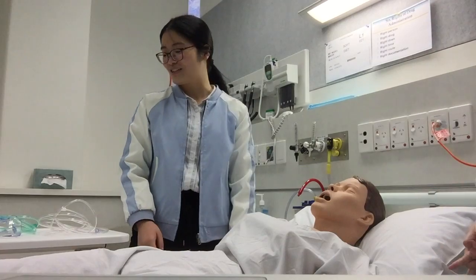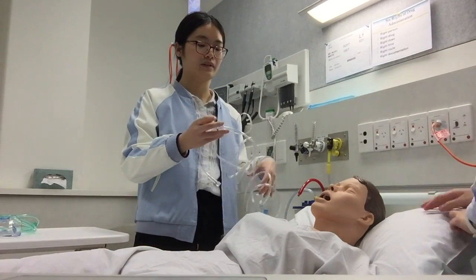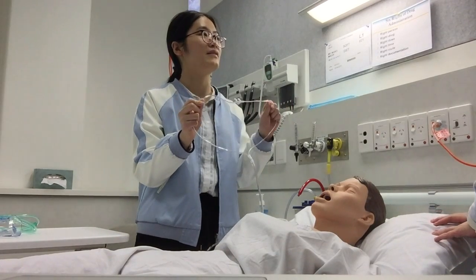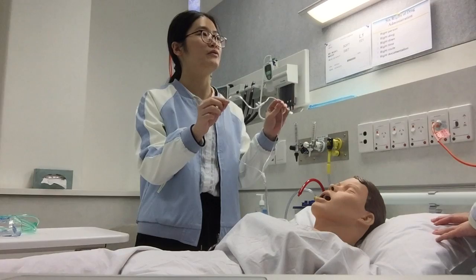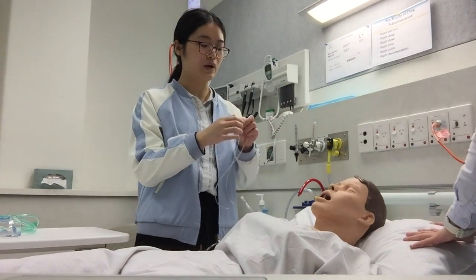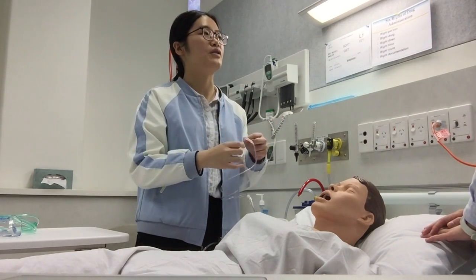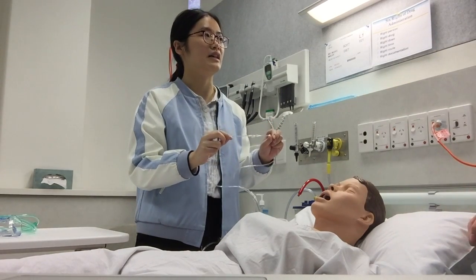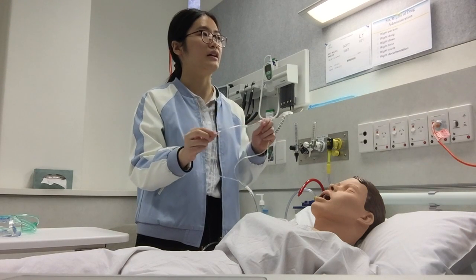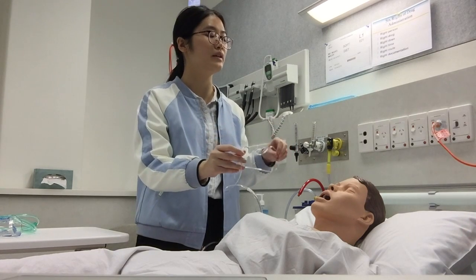Firstly, let's start from the nasal cannula. Have you ever seen this one before during the placement? Yeah, sure. Have you ever used this one before? No, we are not allowed to use that. When I was in placement, there was a patient whose oxygen saturation was out of his acceptable parameters. So the nurse gave him the nasal cannula and supplied some oxygen.